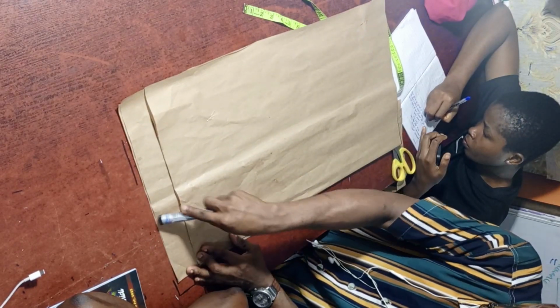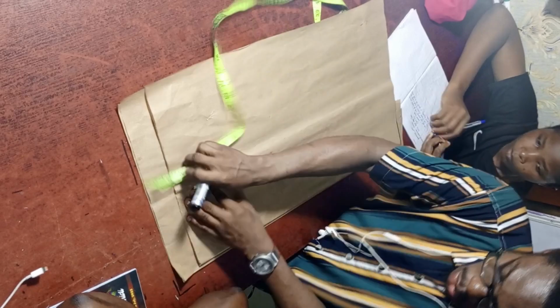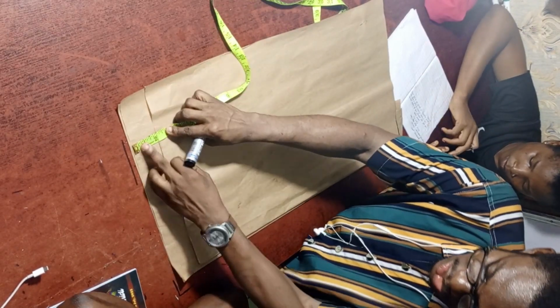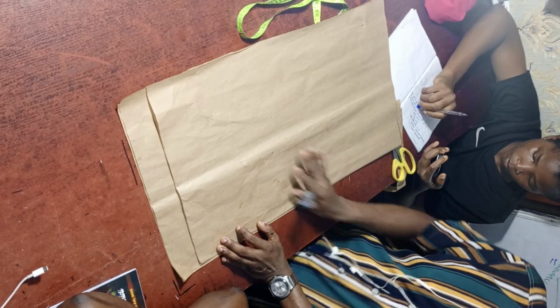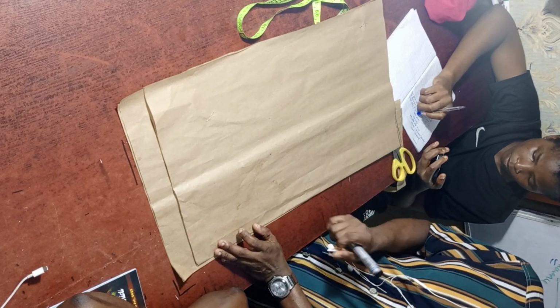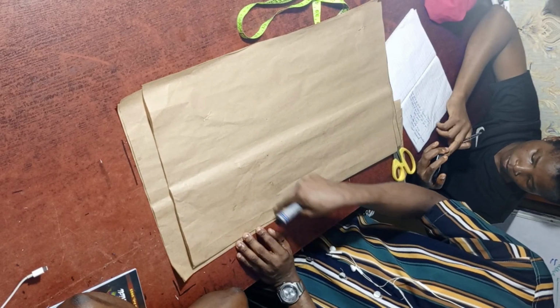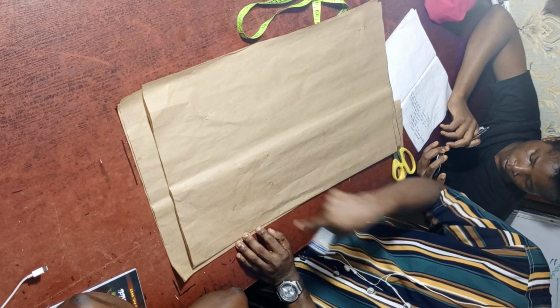By looking at it, you notice that the back is longer by 2 inches. Are you seeing it? It is longer by 2 inches. Okay, so that is it for folding. Next thing we are going to be doing now, the next stage, is we are going to be marking out the zipper allowance.